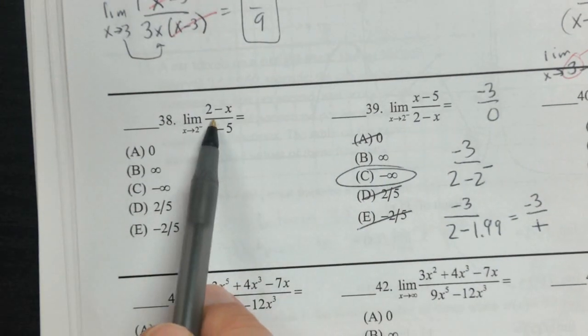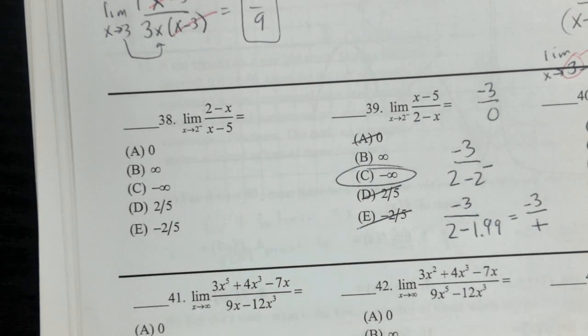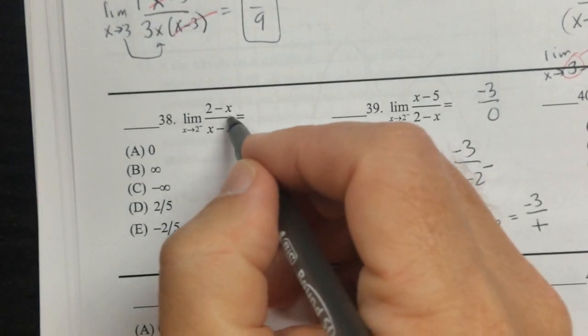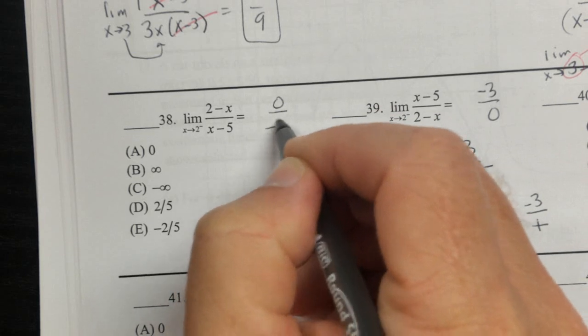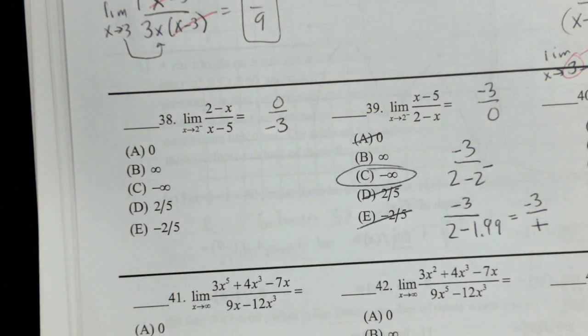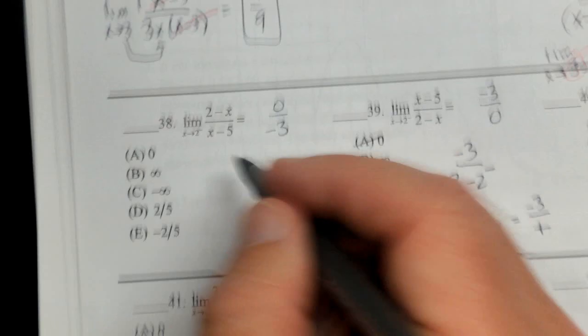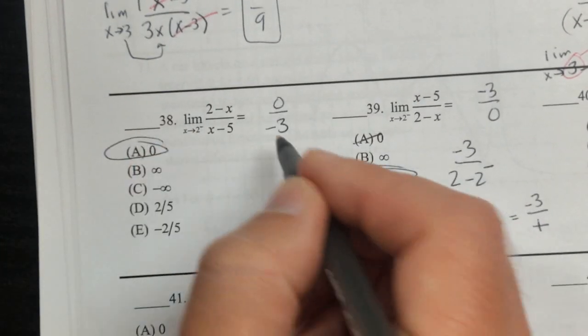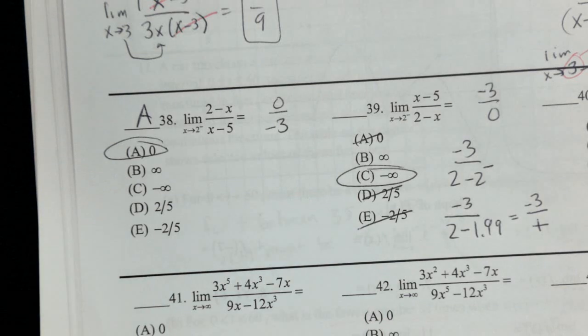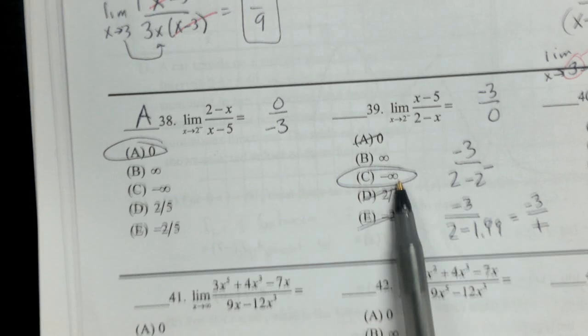While we're here, 38. 38 is like the flip, the reciprocal, of 39. If you plug in 2, you get 0 over negative 3. And 0 divided by negative 3 is 0. So I didn't have to worry about the plus or minus on that one because I got a decent answer. It's when you get weird answers that you better slow down and be careful.